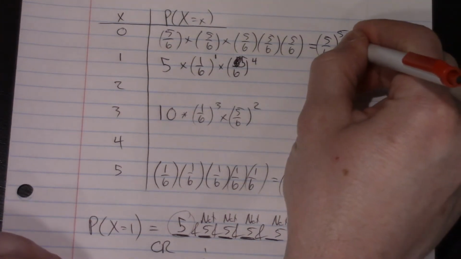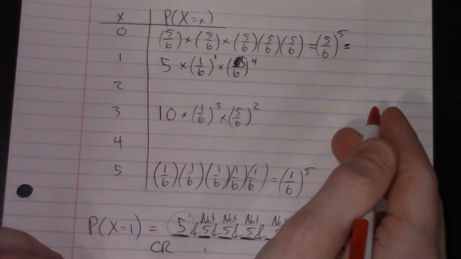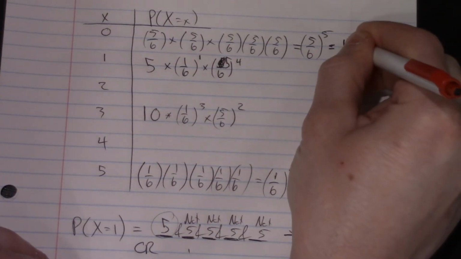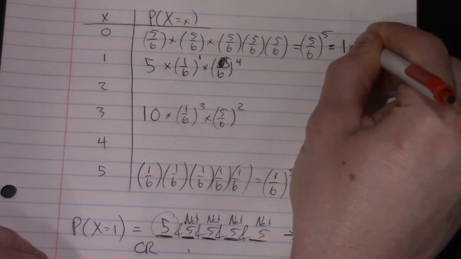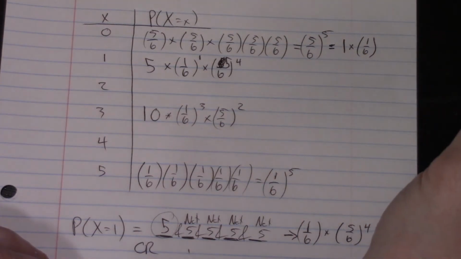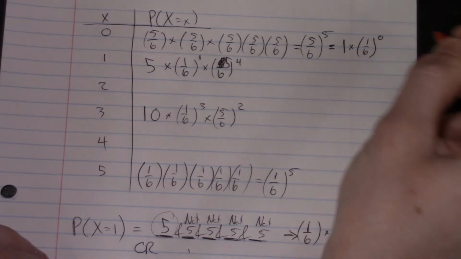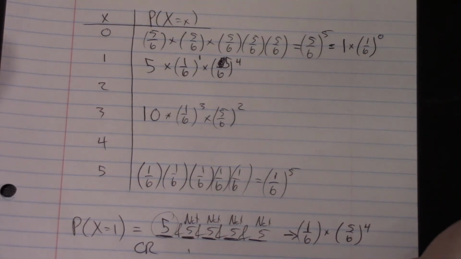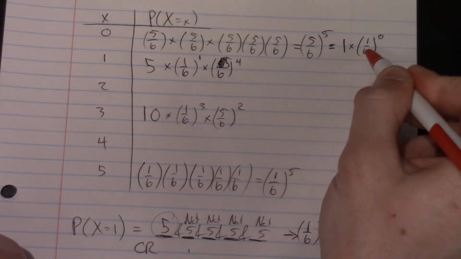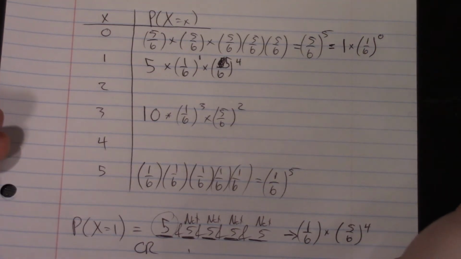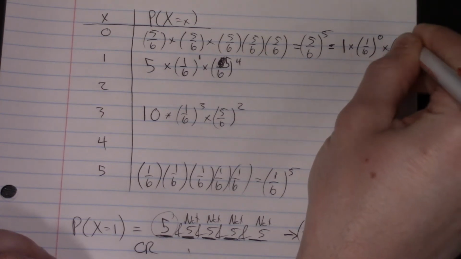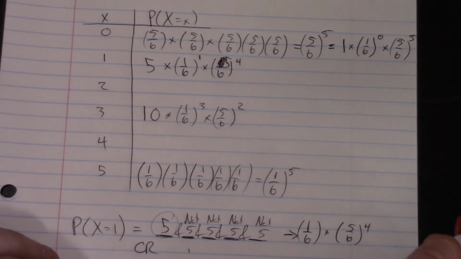So let's rewrite these one more time. We only have one way of seeing 0 5s, and we can put the 1/6 in here, but we'll put it to the 0th power. Anything to the power of 0 is equal to 1. So basically right now we have 1 times 1 is 1 times the 5/6 to the 5th.